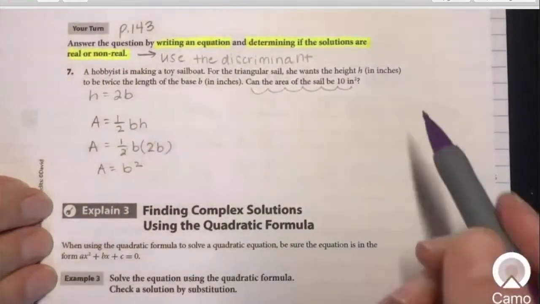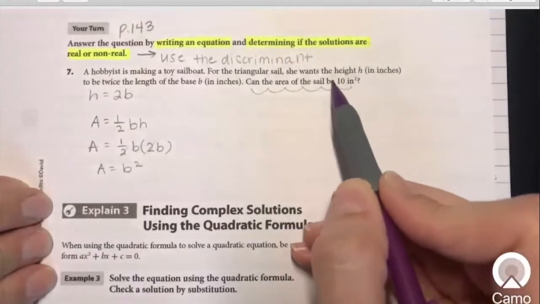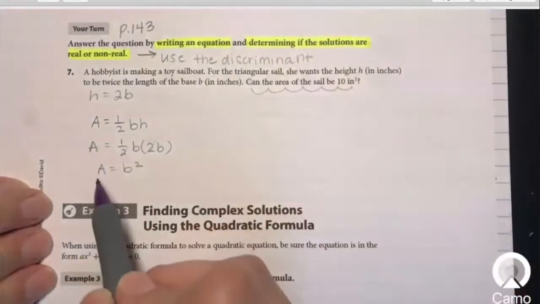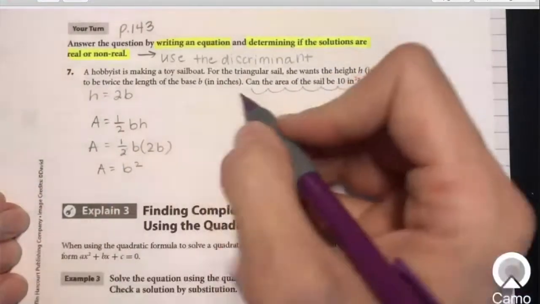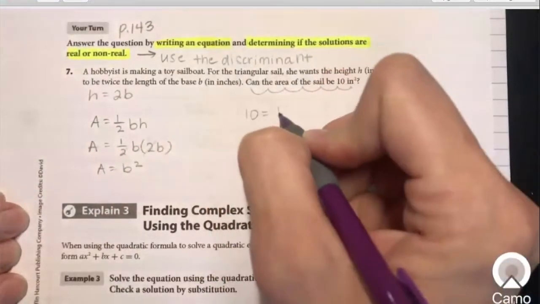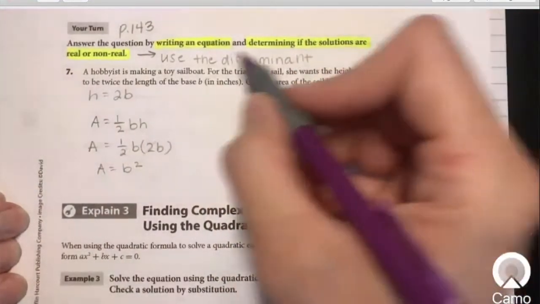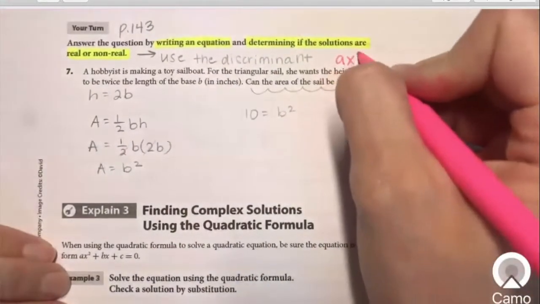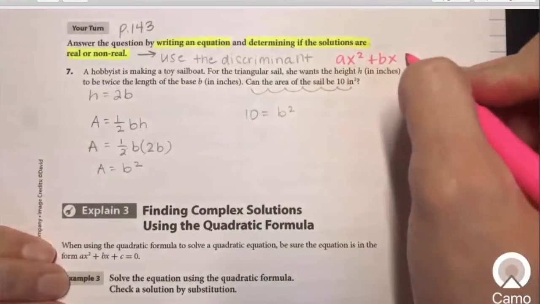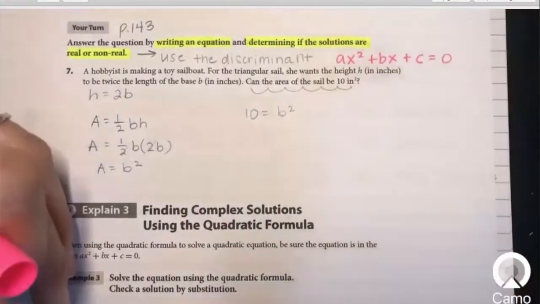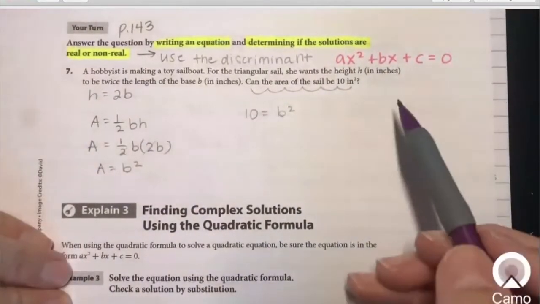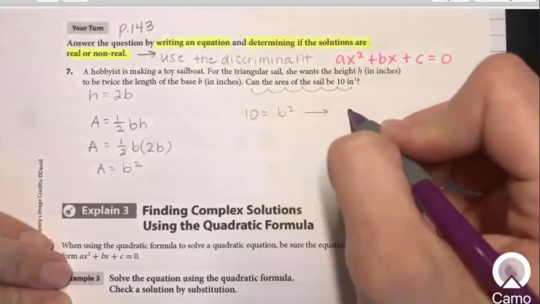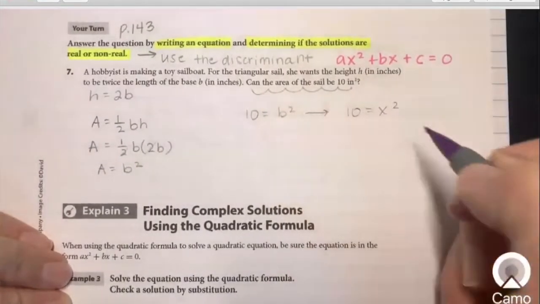Now we need to decide, can we actually have this area of 10 square inches? So we're going to plug in 10 square inches into our area. I'll write that up here. When we're using the discriminant, we need to make sure we are in the standard form of our quadratic, ax squared plus bx plus c equals 0. Since we have a b here and a b here, I'm going to rewrite this in terms of x, just so we don't get confused.